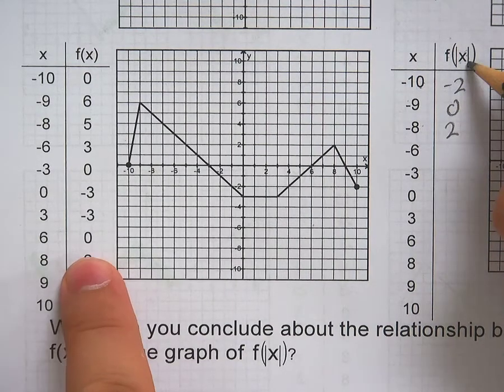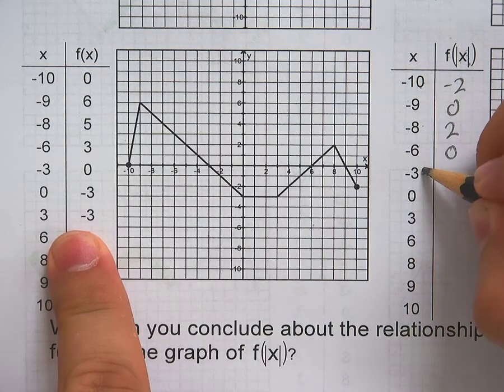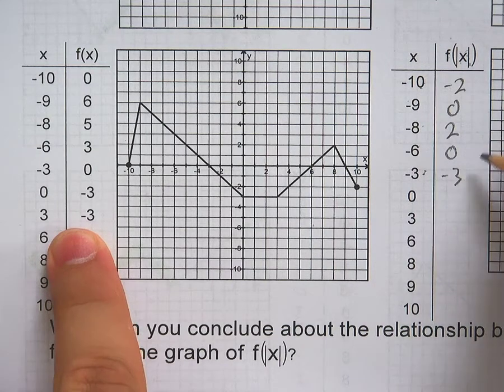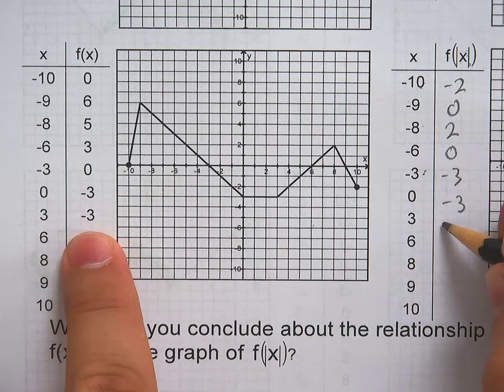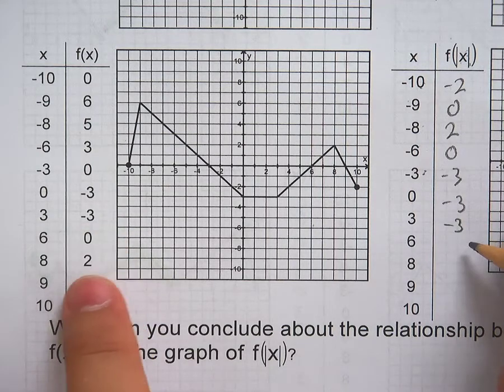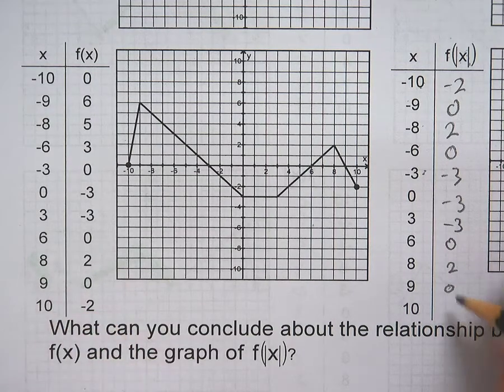F of 6? 0. F of positive 3, negative 3. F of 0, negative 3. F of 3, negative 3. F of 6 is 0. F of 8 is 2. F of 9 is 0. F of 10 is negative 2.